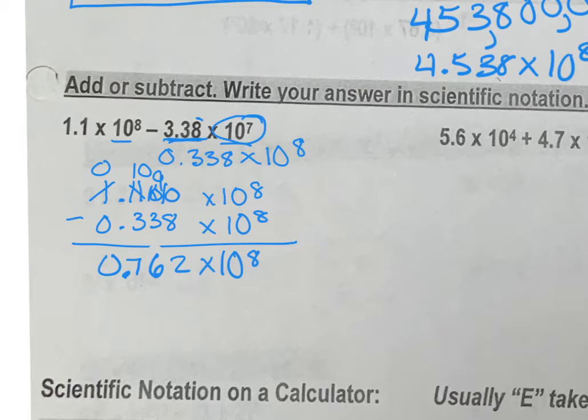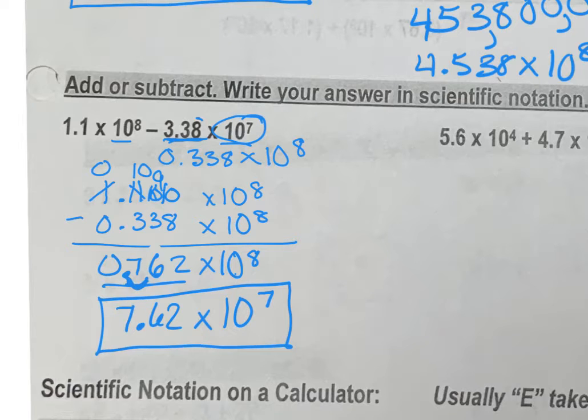Here you go. Okay, so now to go back to scientific notation, what would this number have to be? 7.62. Okay, so since I made this one place bigger, this has to be times 10 to the one place smaller, which is 7th. Why wouldn't you just leave it at 10 to the 7th? You could have converted it into 7th power, but you would have had to know that you were going to do that. It doesn't matter, as long as you have the same base.